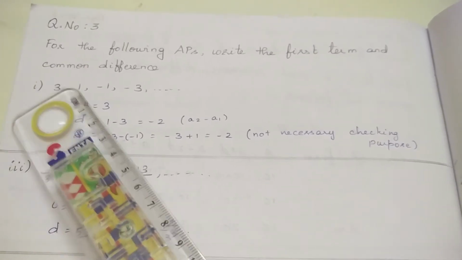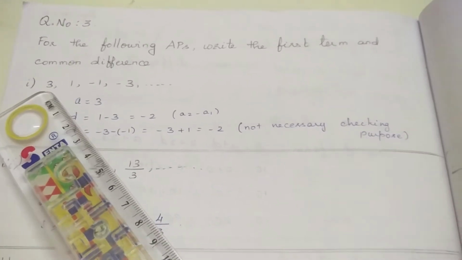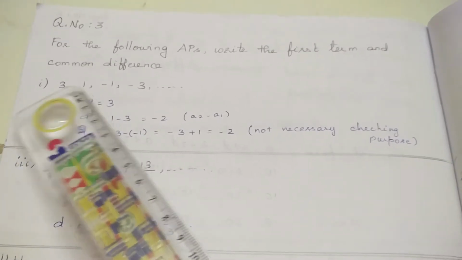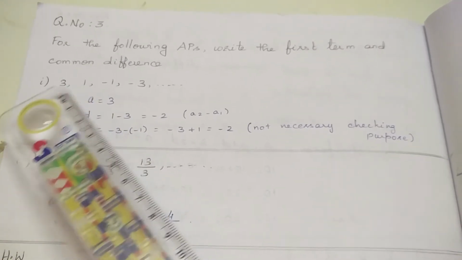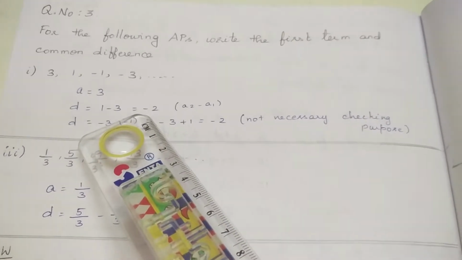First term: 3, 1, minus 1, minus 3. A1 is equal to 3, so A equal to 3 is the first term only. And then D means A2 minus A1, so you have to find 1 minus 3. It is minus 2. This is the common difference.